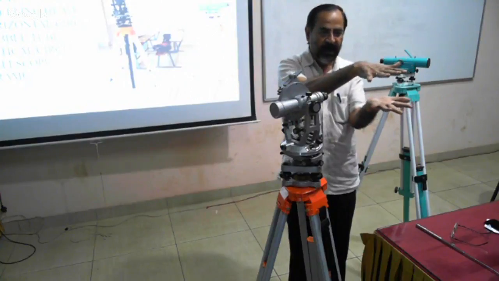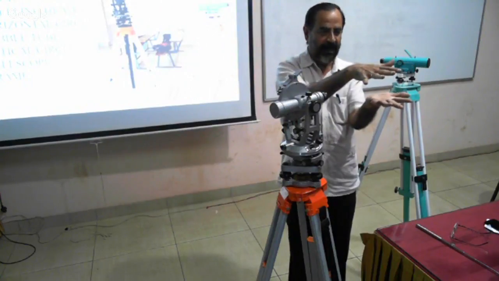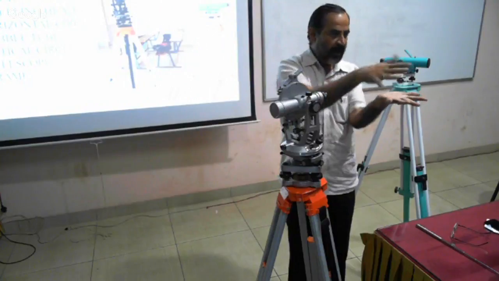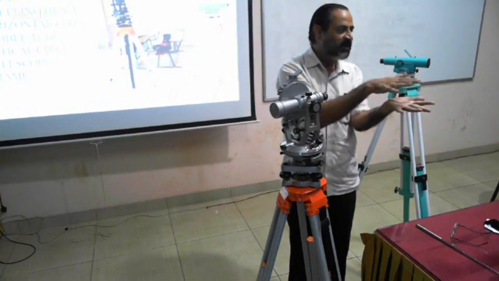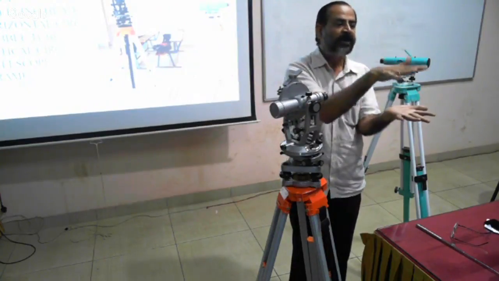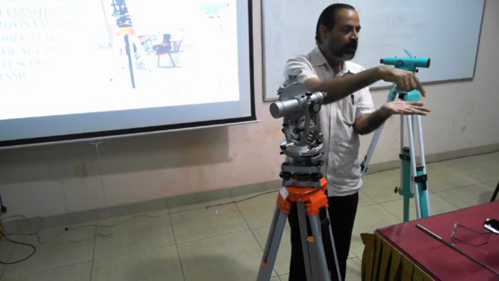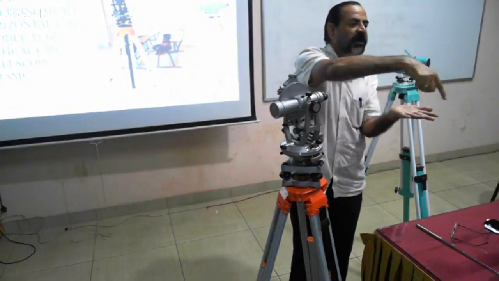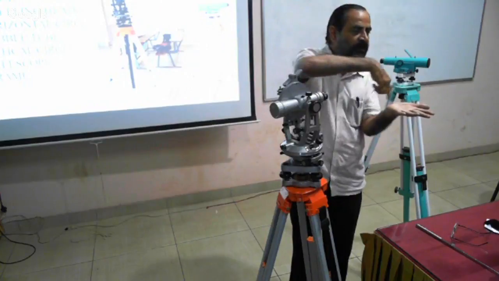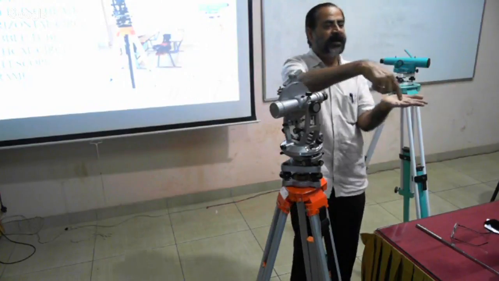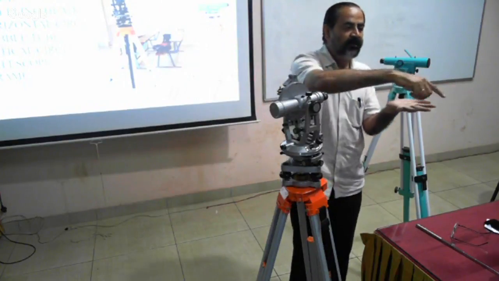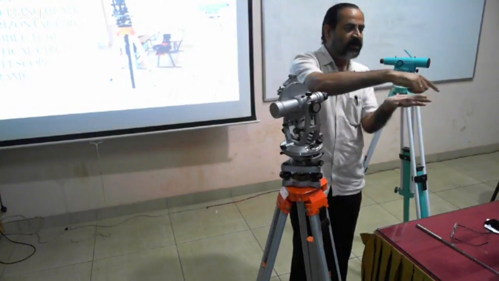Lower plate and upper plate. The lower plate is called the main scale plate, and it is graduated from 0 to 360 degrees. It is the main circular horizontal circle.